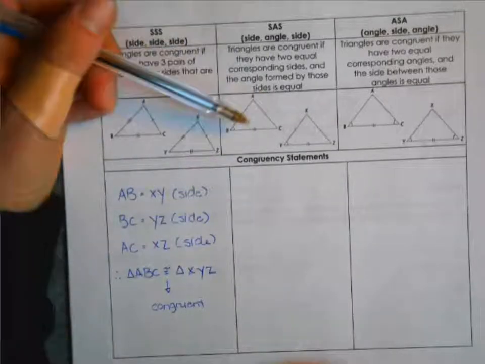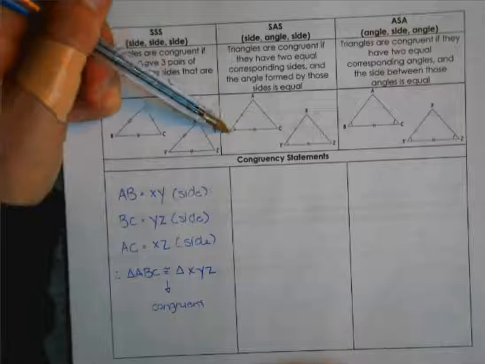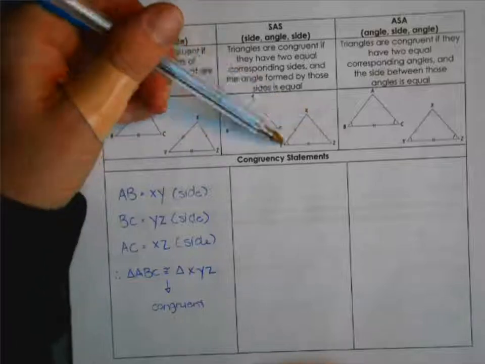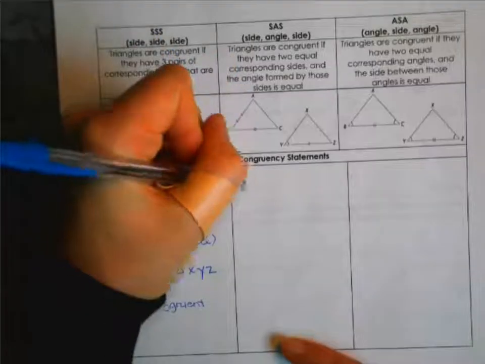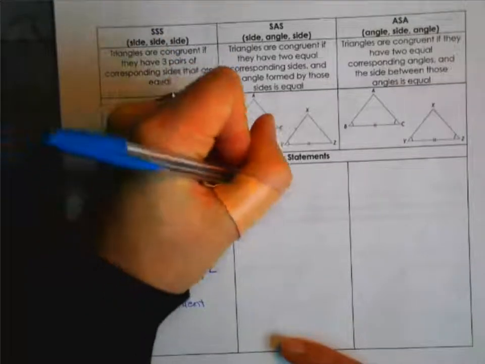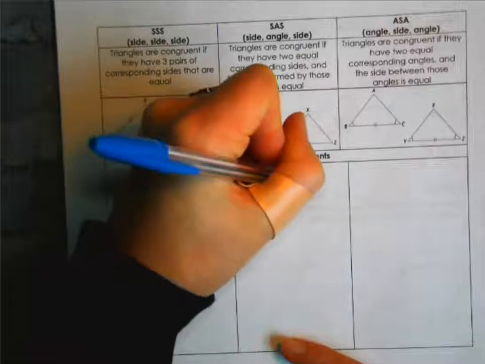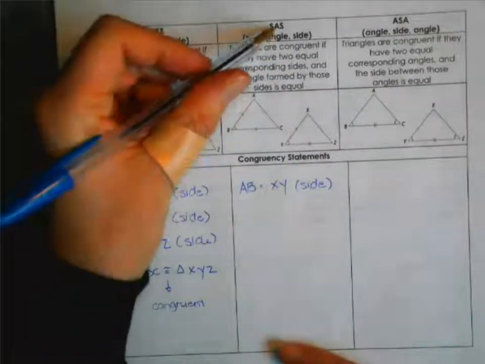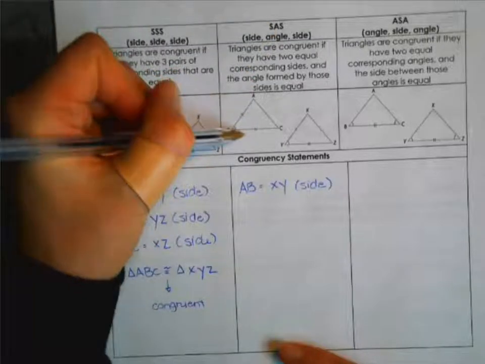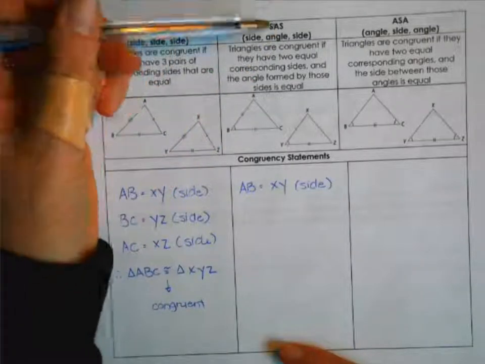Okay, so if I'm going to use side AB is the same as side XY, because they both have one tick, then my first statement is going to be AB equals XY, and that's a side argument. Then my next has to be the angle, so I'm going in order around the triangle, and that's an easy way to remember it.